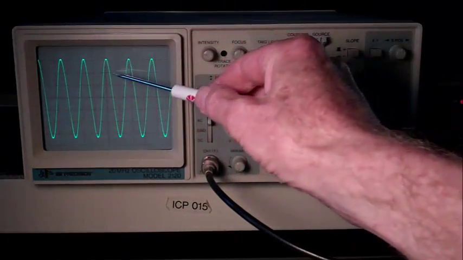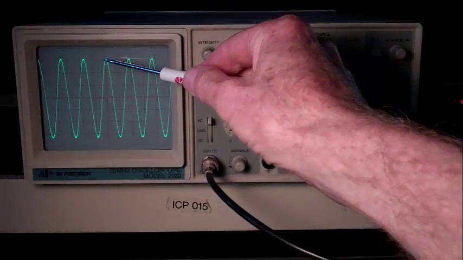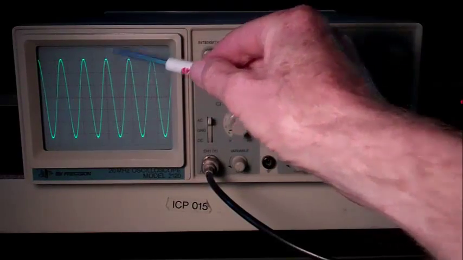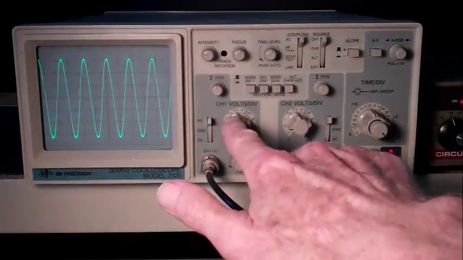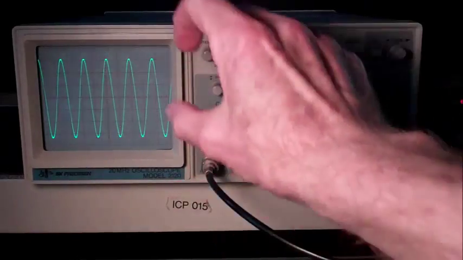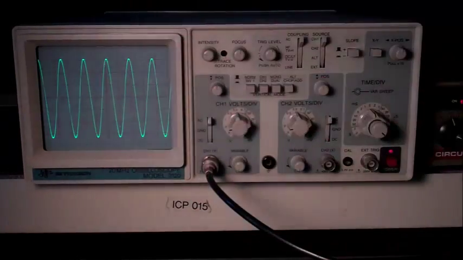So 0.4 volts would be represented by one of the smallest divisions. So that's approximately 6.4 volts.